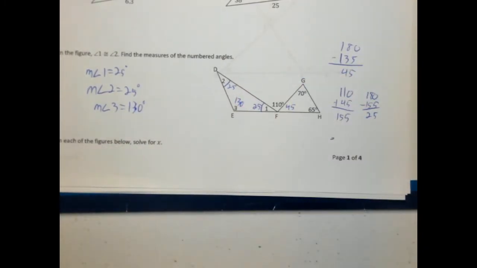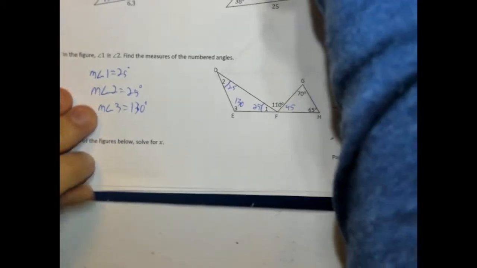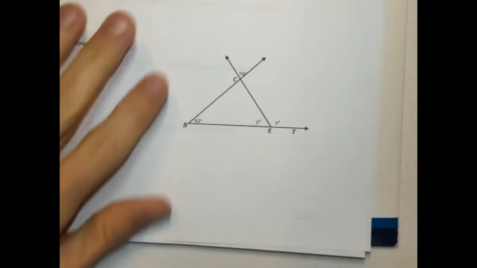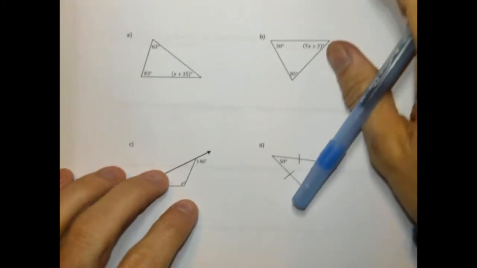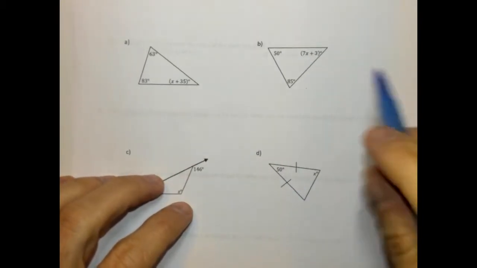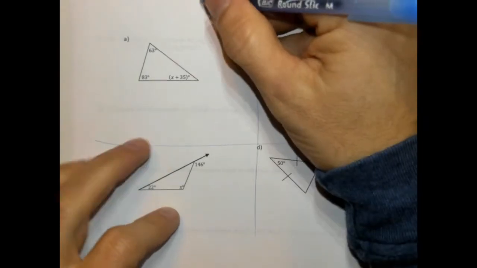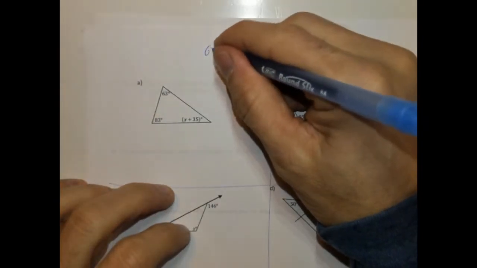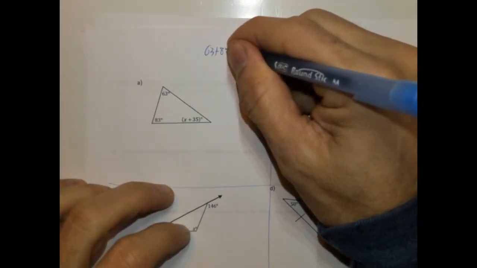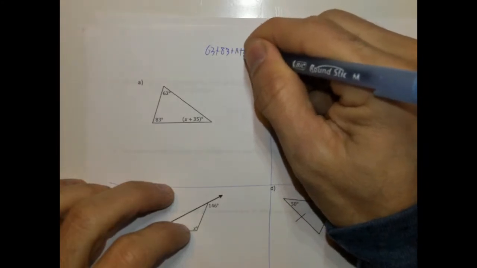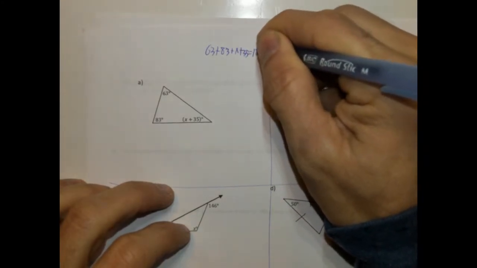In each of the figures below, solve for x. This got cut off a little bit, but we're solving for x for these triangles. We're going to use triangle sum here. So 63 plus 83 plus x plus 35 equals 180.